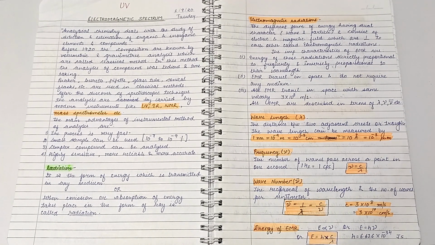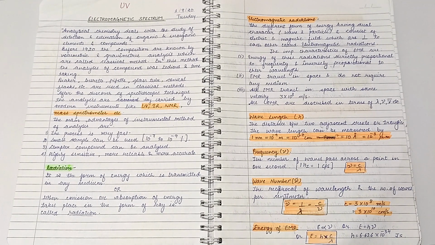Now let us talk about radiation. It is the form of energy which is transmitted in any medium, or in other words, when emission or absorption of energy takes place in the form of rays, it is called radiation. Now what are electromagnetic radiations? The different form of energy having dual character, that is wave as well as particle character, and consisting of electric and magnetic fields which are perpendicular to each other are called electromagnetic radiations.